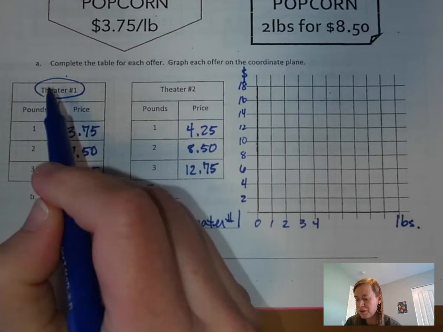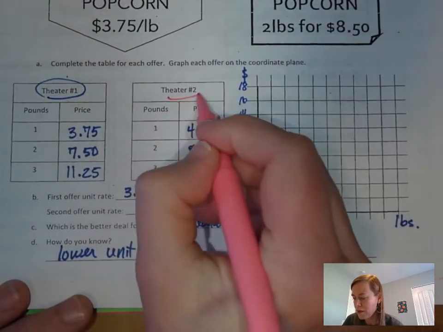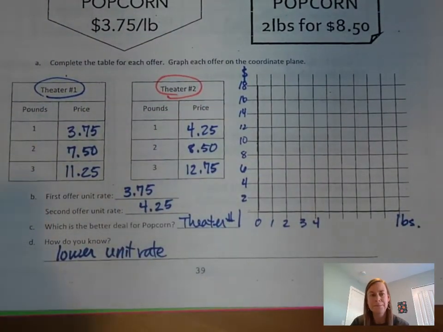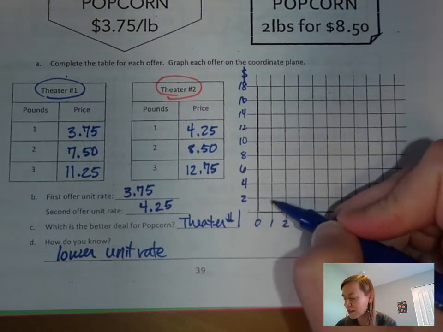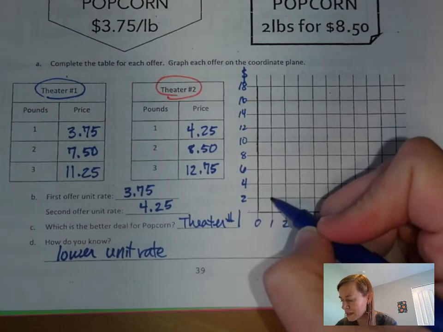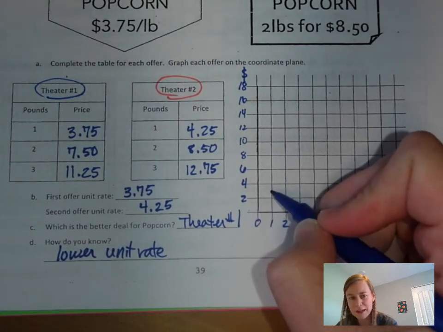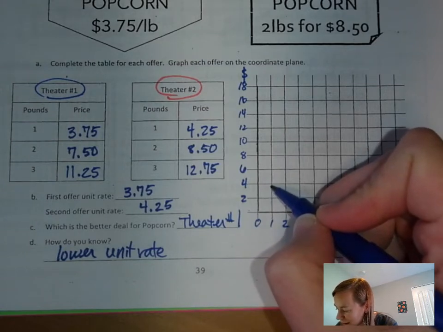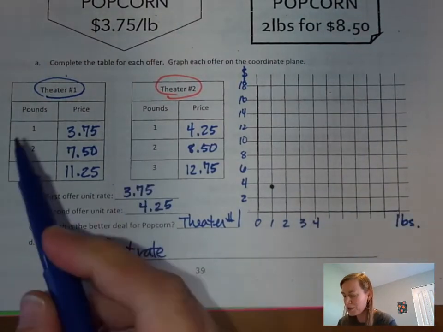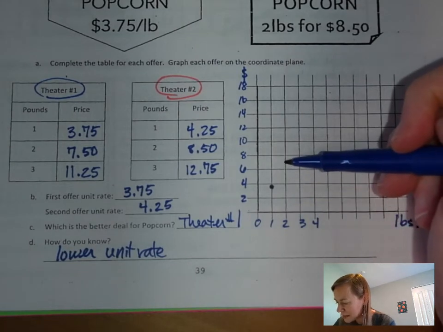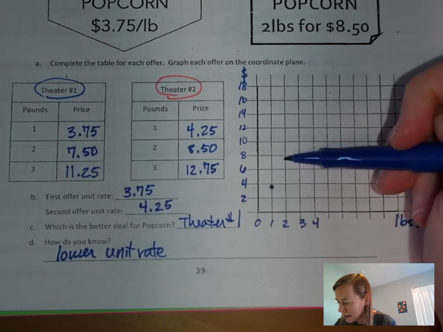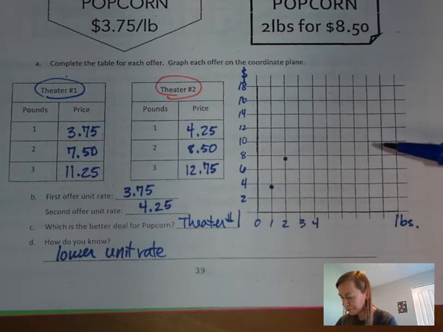I'm going to do blue for theater 1, and I'm going to do pink for theater 2. So theater 1, 1 pound is $3.75. So I'm going to start at 1, and I'm going to go past the 2. Halfway there would be the 3, right? And then another halfway from there to the 4 would be $3.50. So really getting pretty close to the 4 for $3.75. Now what about 2 pounds? $7.50. So let's go up to 6. Halfway to there is 7, and then another halfway there is $7.50.